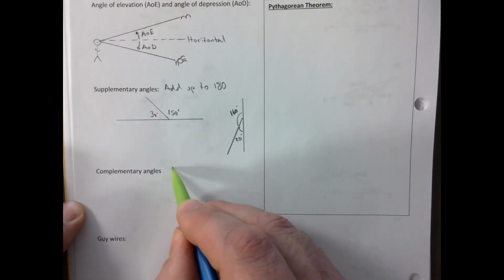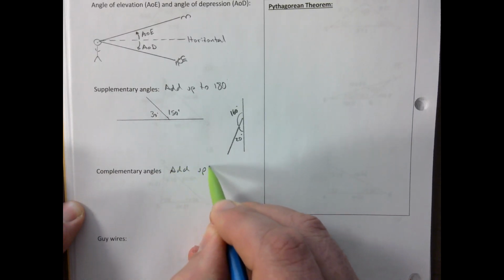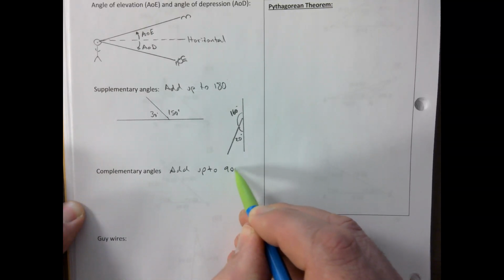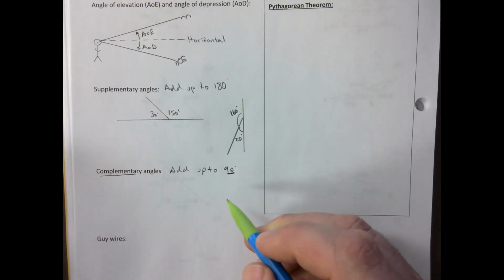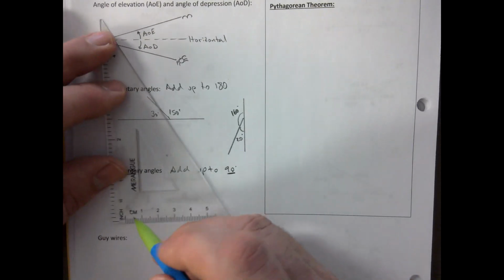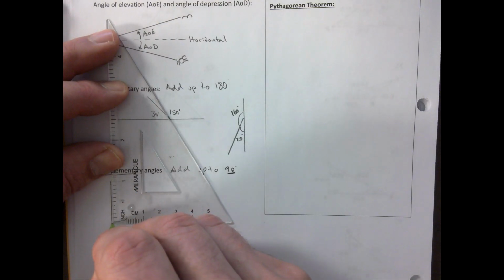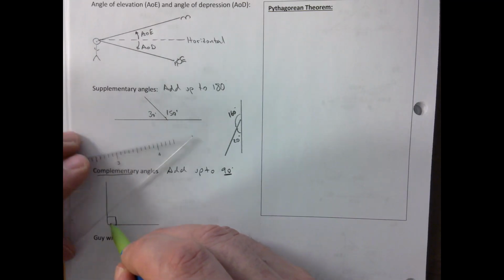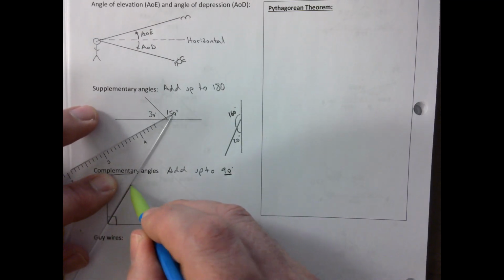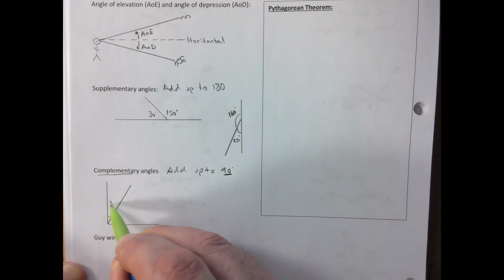Complementary angles add up to, any guesses? 90. It's right to complement someone. It's the right thing to do. So there you have your 90s. If you see a 90 at all, and it's split up like this, if this is 30, then this will be 60, of course.